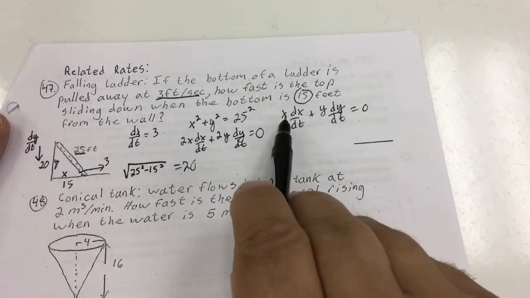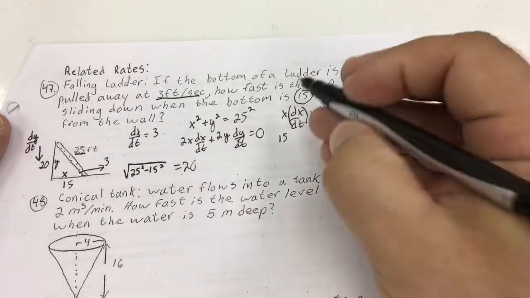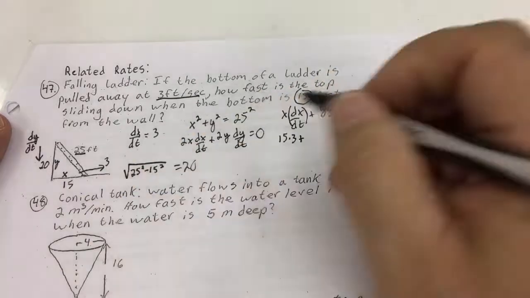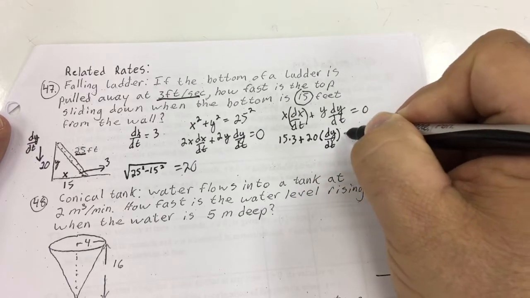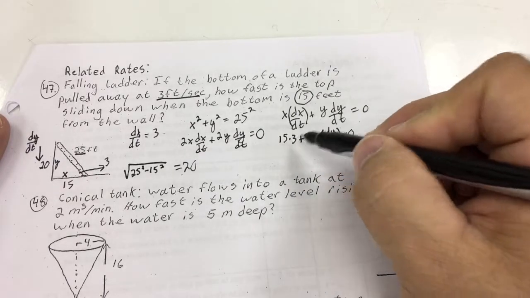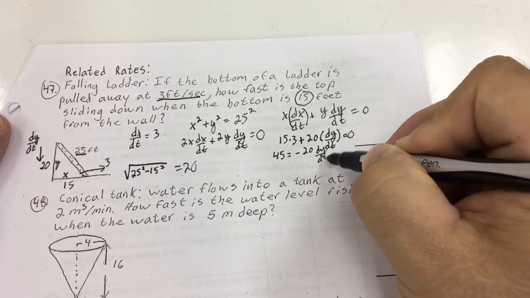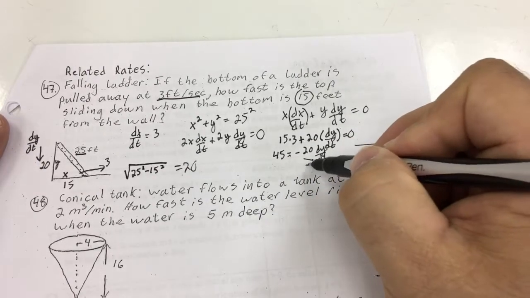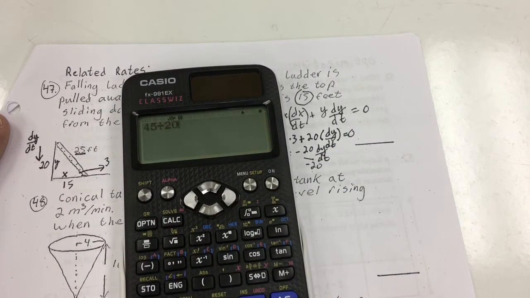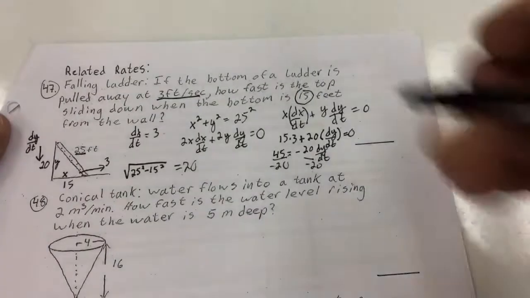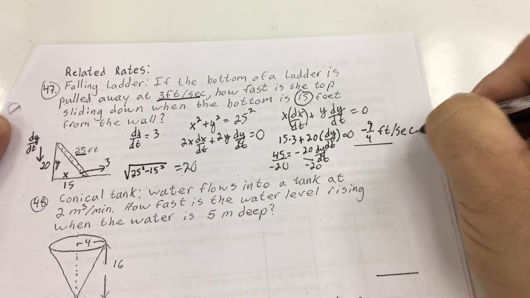So I take x and plug it in for x, so 15 goes there. dx/dt I already have, that's my 3. Plus y, which is 20, times the variable, what I'm looking for, dy/dt. And that's equal to 0. That's going to give me 45 equals negative 20 dy/dt. And then I divide both sides by negative 20, and that's going to give me negative 9/4. Negative 9/4 feet per second.